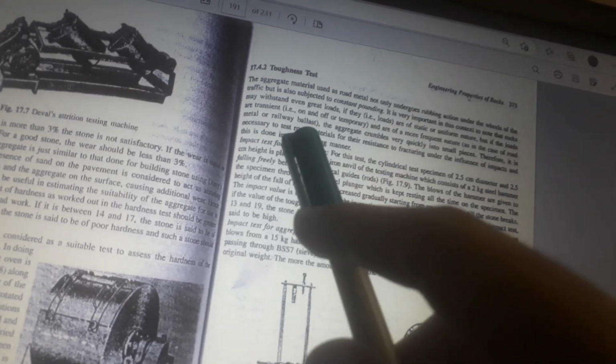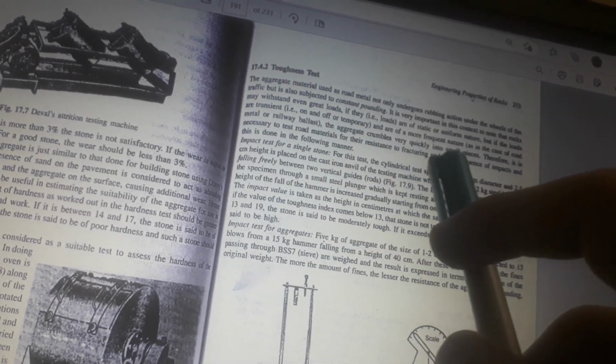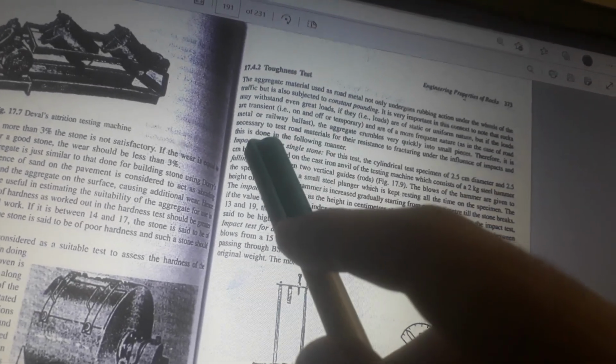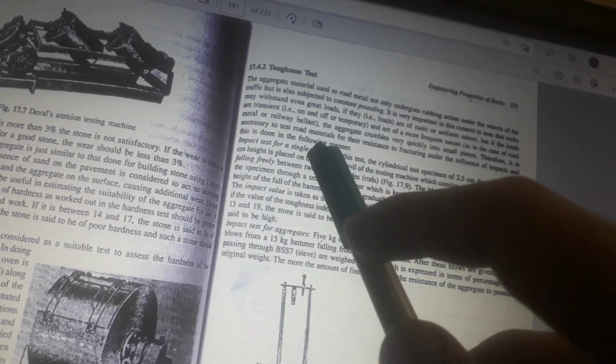Therefore, it is necessary to test road materials for their resistance to fracturing under the influence of impacts, and this is done in the following manner: impact test for single stone.